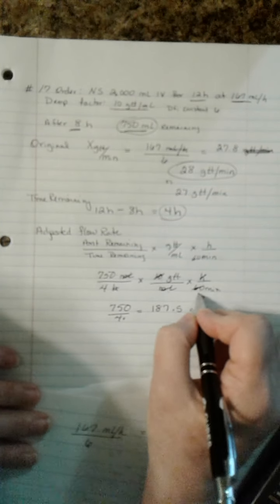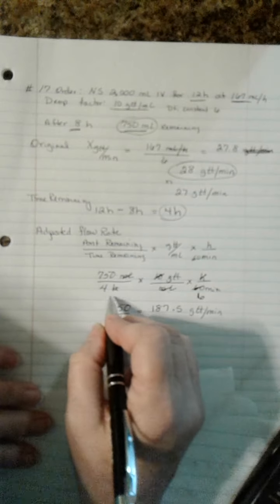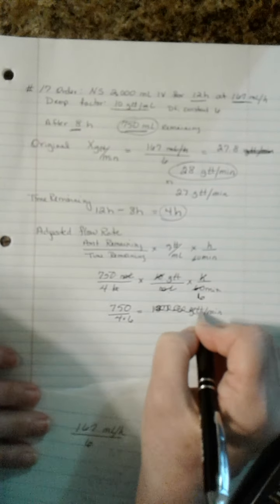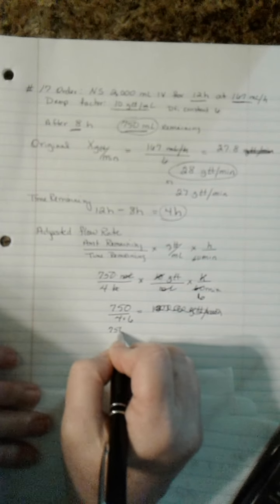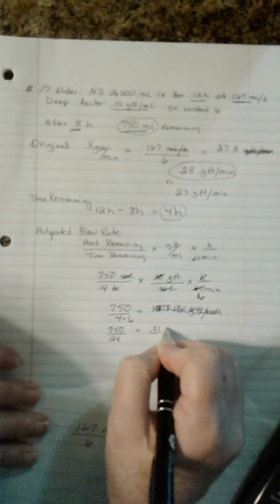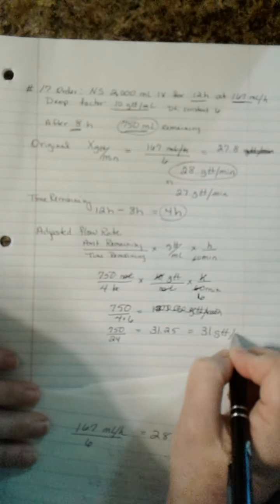10 goes into 60 six times. So 750 milliliters over 4 times 6, which does not give me that. So I'm going to have 750 over 6 times 24. So 750 divided by 24 gives me 31.25, which would give me 31 drops per minute.